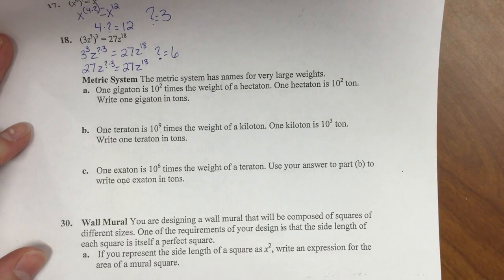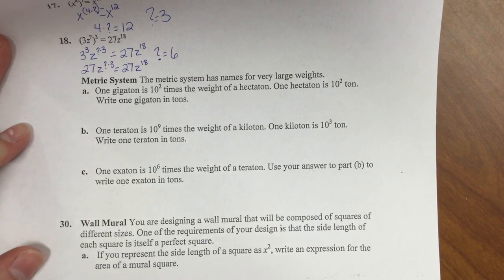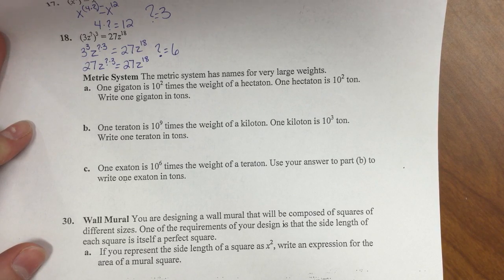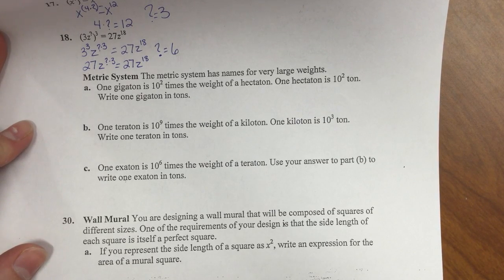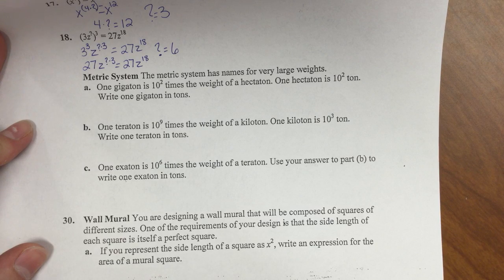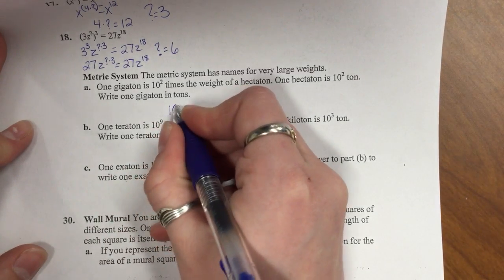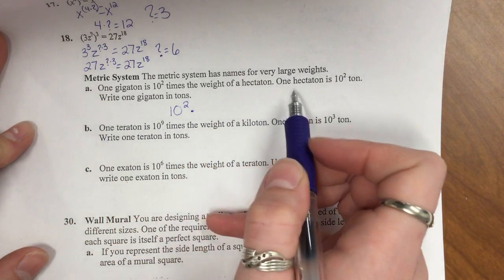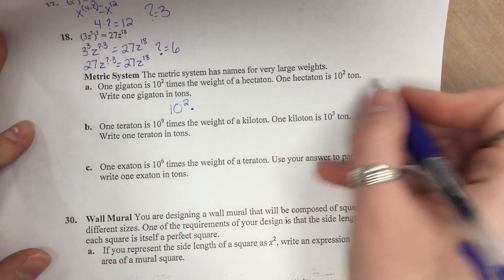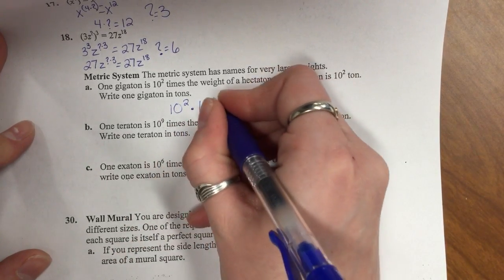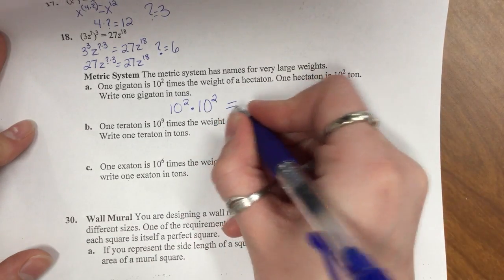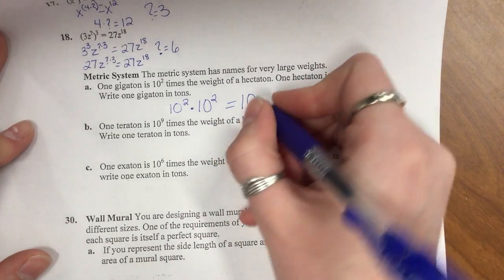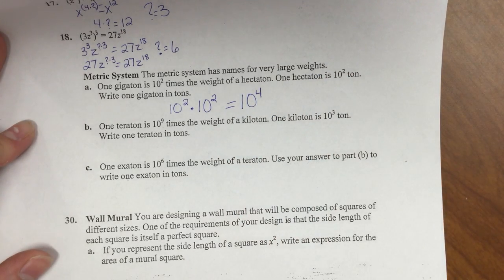The metric system has names for very large weights. A gigaton is 10 squared times the weight of a hectaton. 1 hectaton is 10 squared tons. Write 1 gigaton in tons. Okay, so we have 10 squared, the gigaton, times the weight of a hectaton. That's really hard to say. And a hectaton is 10 squared tons. So that is the same base, add the powers, so it's 10 to the 4th power tons.